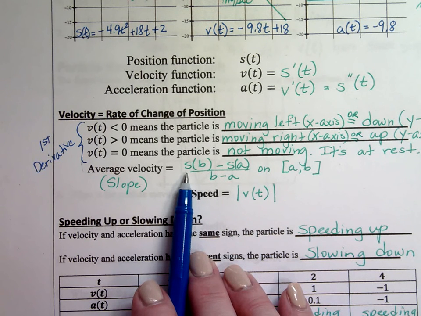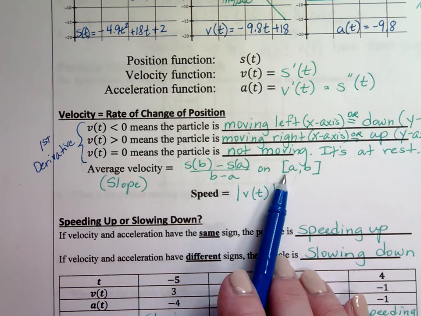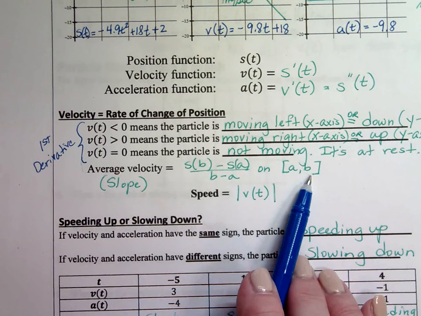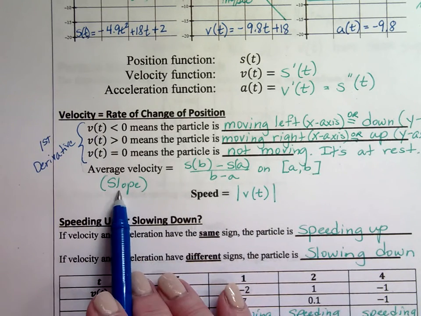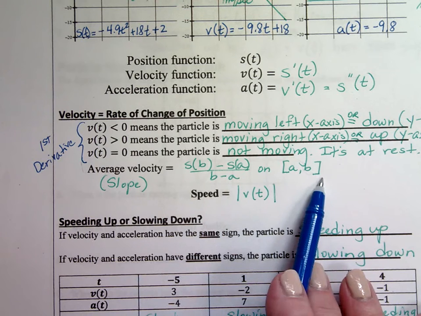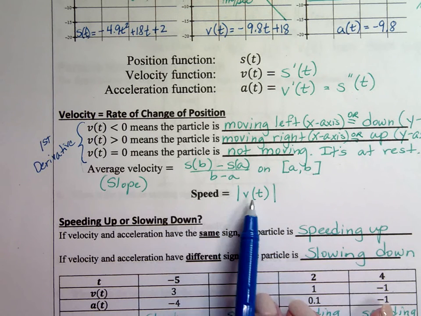I think we usually used f of b minus f of a over b minus a. Same thing, but this is a position formula. But they have to give you a starting and stopping place, an interval, to be able to do that. So average velocity is the same thing as the slope. This is the old slope formula, nothing new. And the last piece is speed. Speed is the absolute value of velocity.